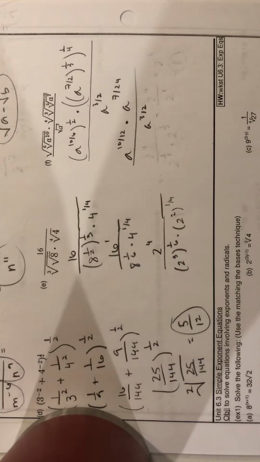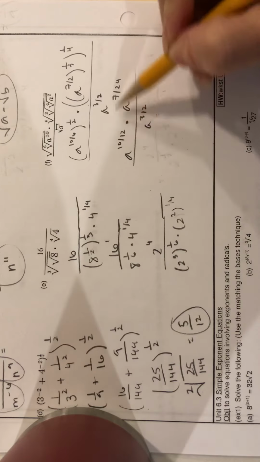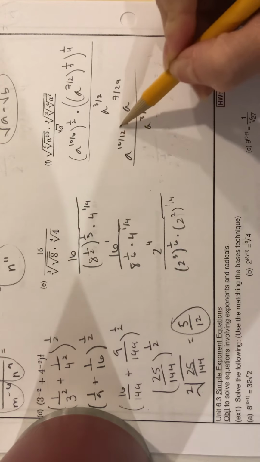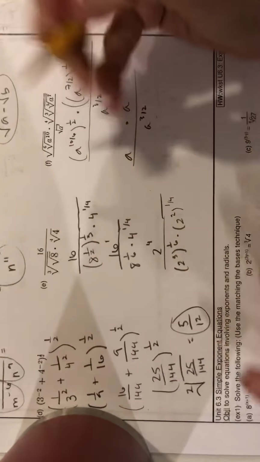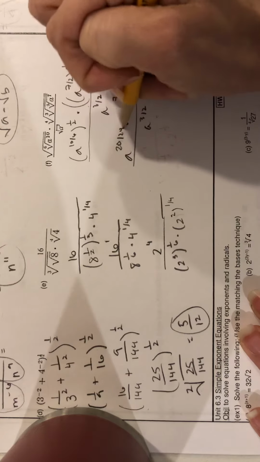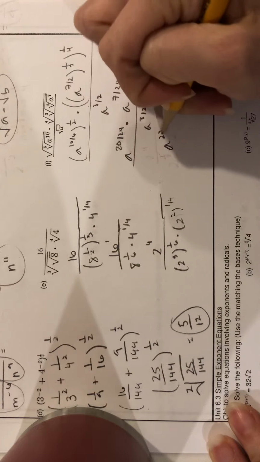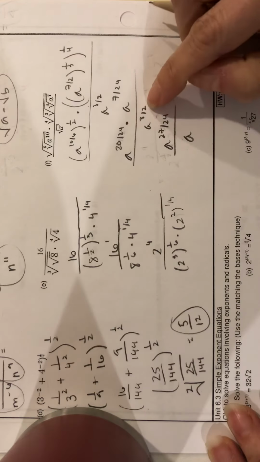Okay, so we've got a common base. A is the base across. Since we're multiplying common bases, we're gonna add the power, so 10/12 plus 7/24. We'll get a common denominator. 10/12, let's see, that's the same thing as 20/24. So I'm gonna add that, and that's gonna give me a to the 27/24, all over a to the 3 halves.